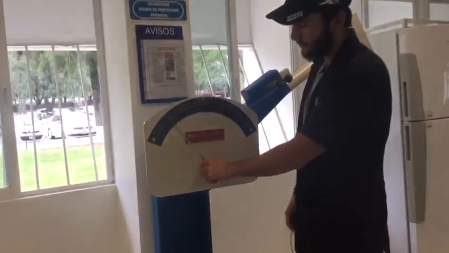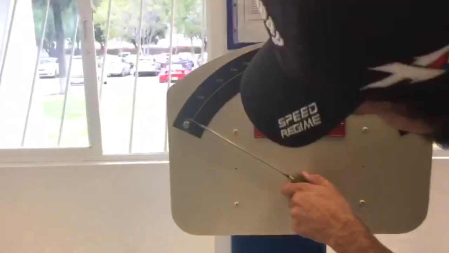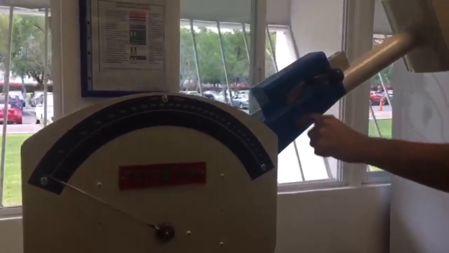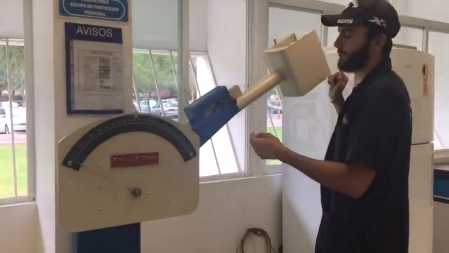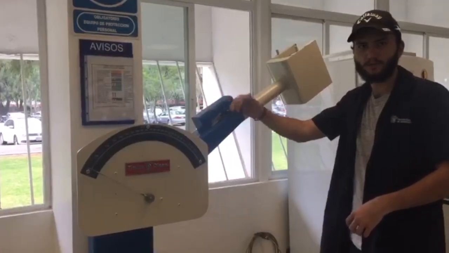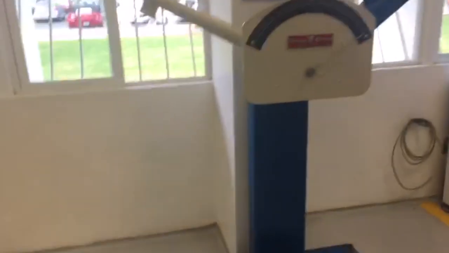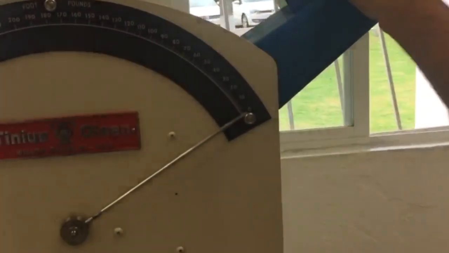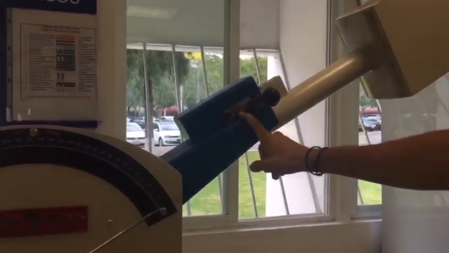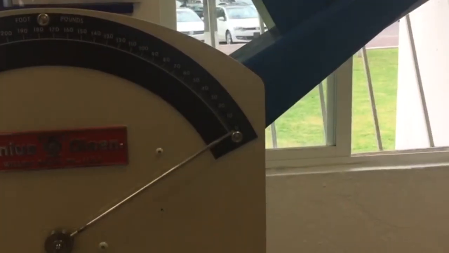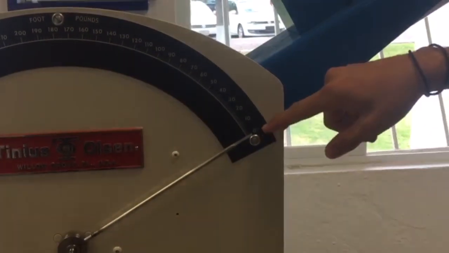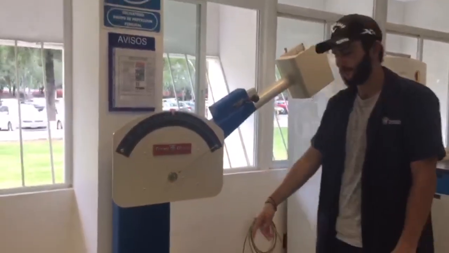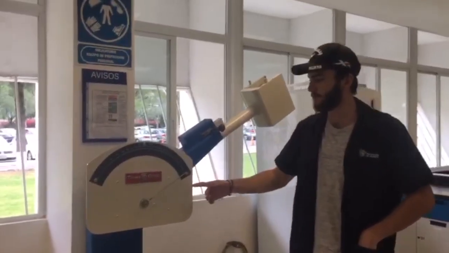For this, we need to put the gauge right on top of the scale, take off the security piece, and just pull the lever like this. It's important to catch it afterwards and put the safety piece back. If it's well calibrated, the gauge is going to mark 0, because it's 0 pounds per foot since there's no sample. So that tells us this is well calibrated.